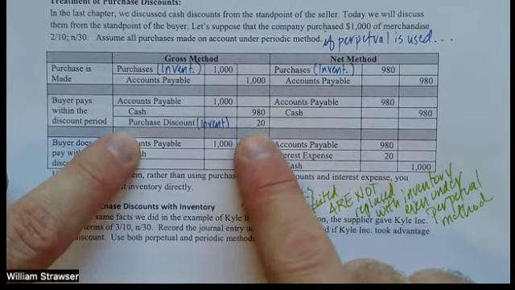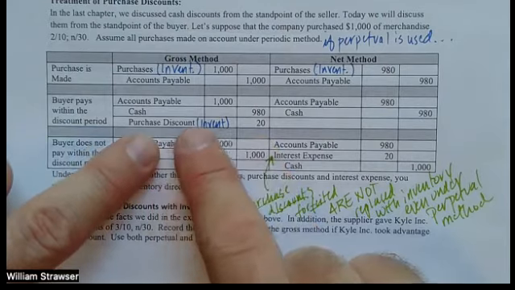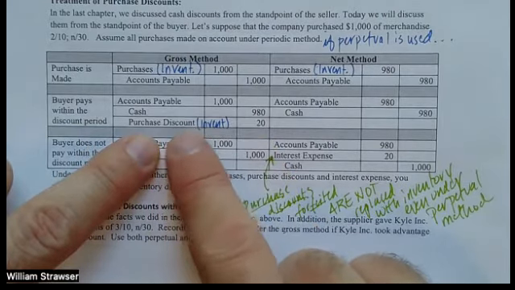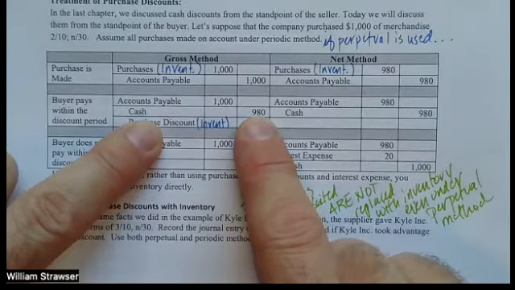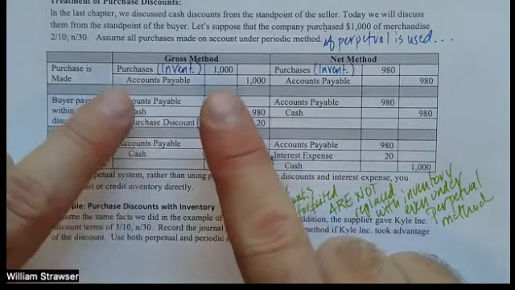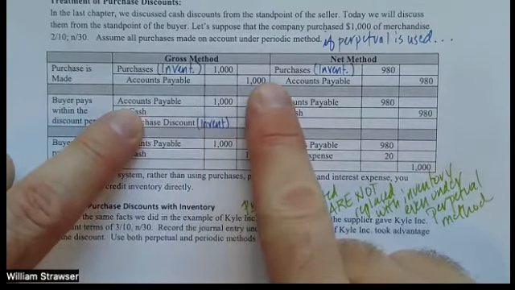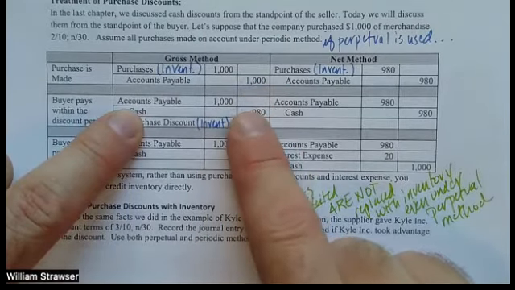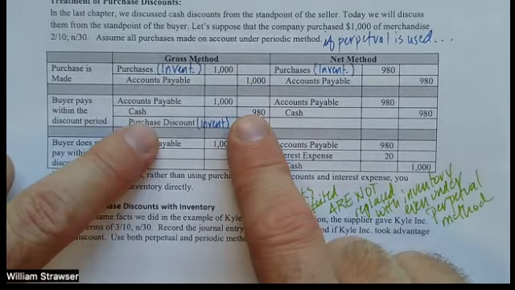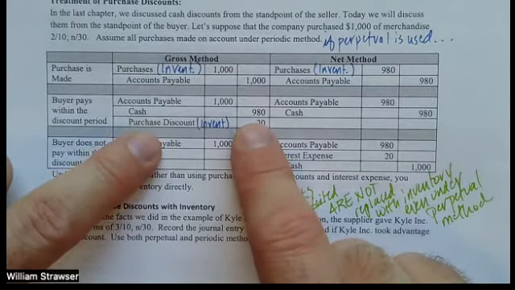Then we get the 2% discount. So we credit purchase discounts if we're using the periodic method for $20. We only pay $980 of cash. We cancel out the full $1,000 that we had owed with only $980 because we're taking a discount.